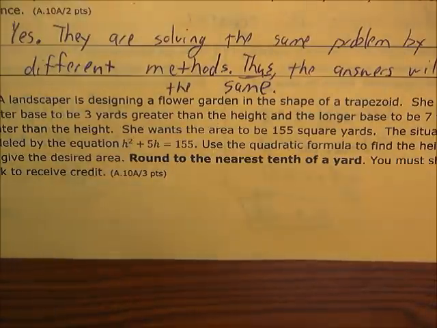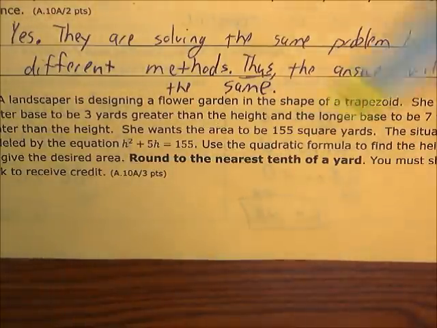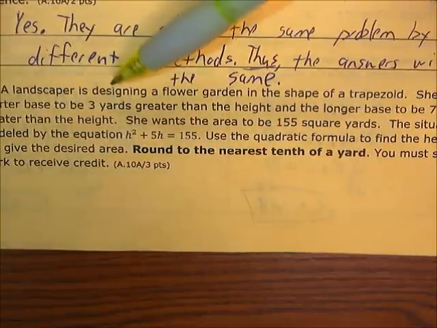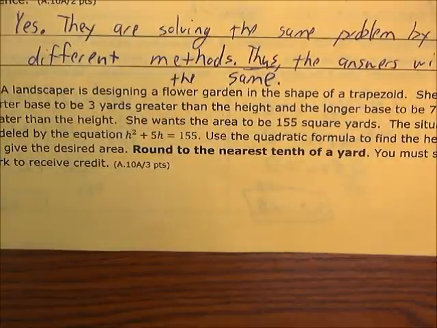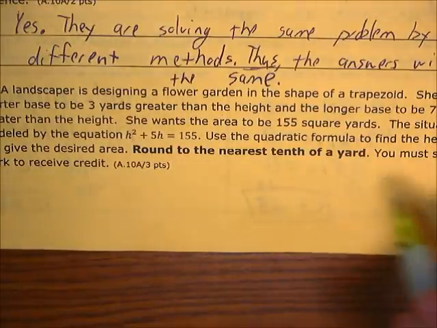Okay, number 10. This one is probably the most deceptive one on the entire review. I'm not going to bother reading this whole thing. I've said over and over again in class and on these video reviews, go ahead and read the question before you read anything else. Okay? Let's see.